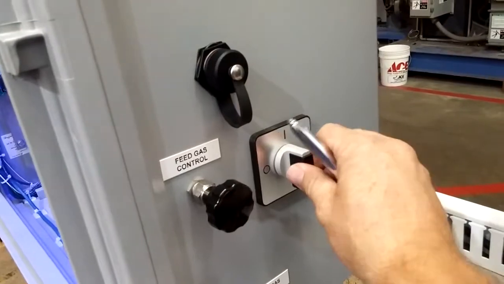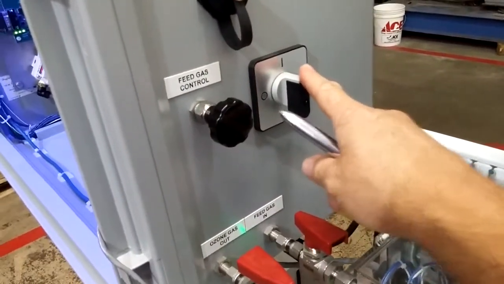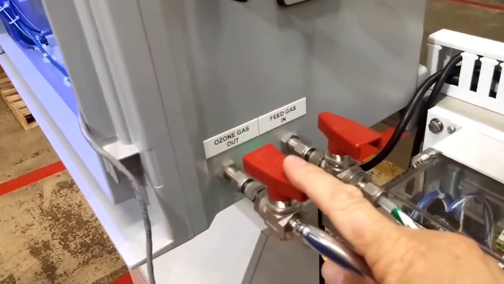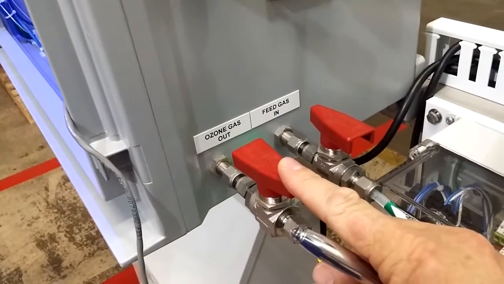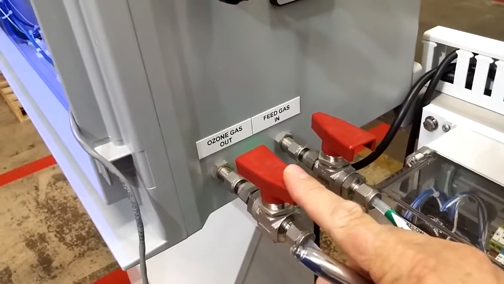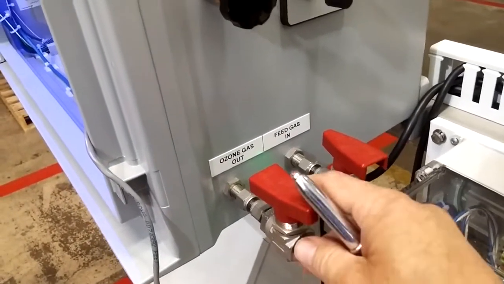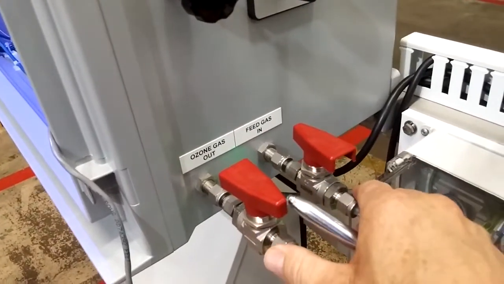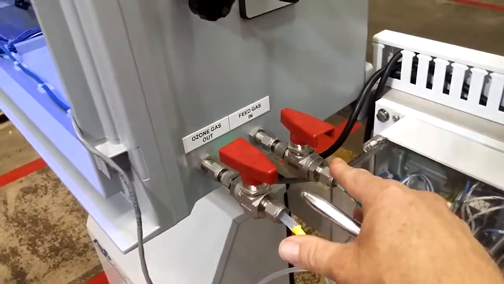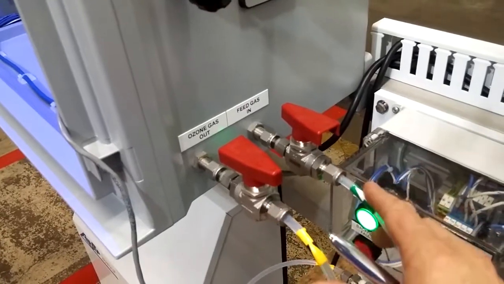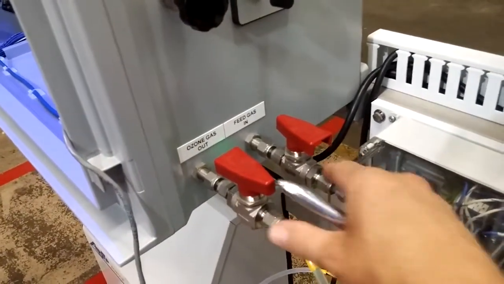We have our primary on-off switch here to turn the main power off, and then down here we've got gas valves for the feed gas in and feed gas out for isolation. These may or may not be on every generator. This one is on a skid mounted system, so it's got additional valving for system control. That's a basic overview of our new generator.